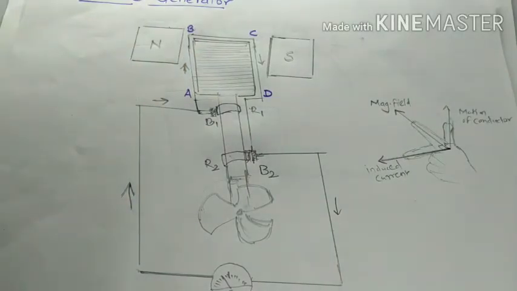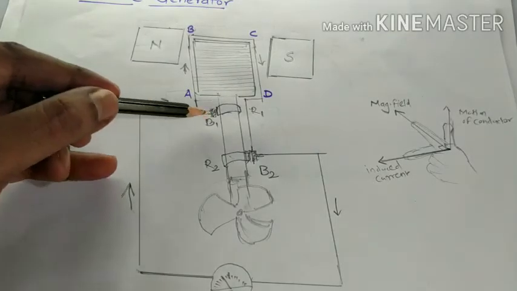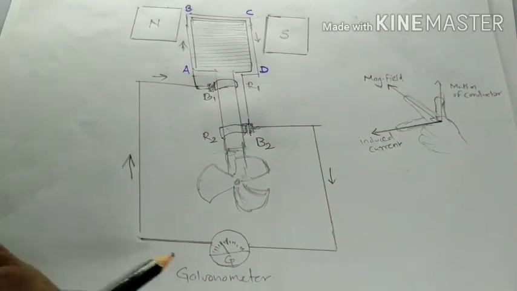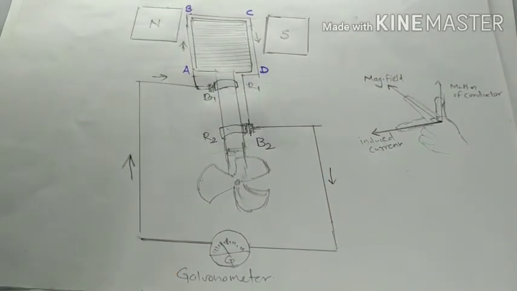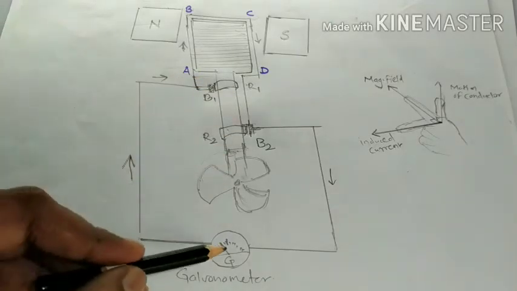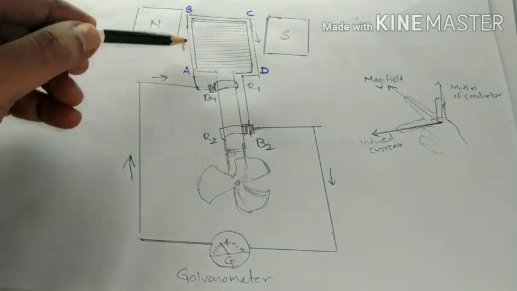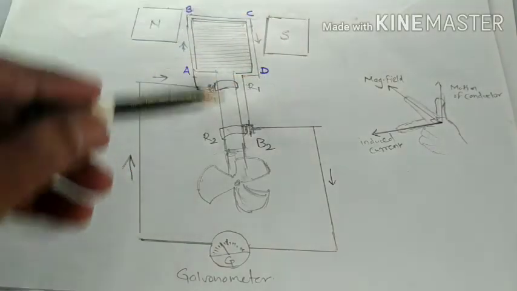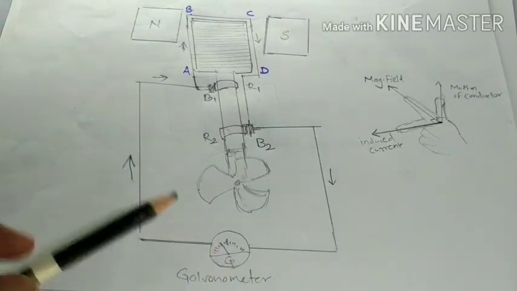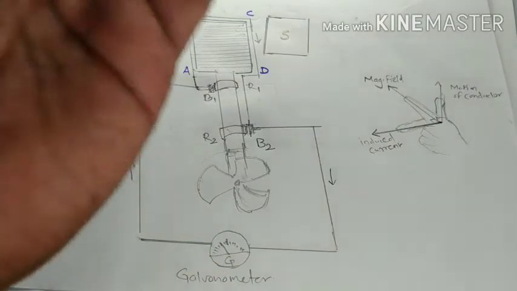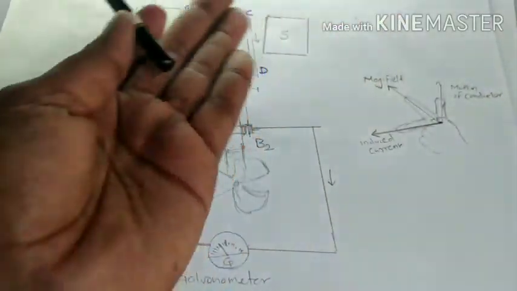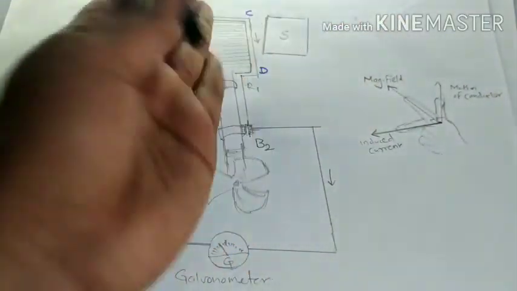ABCD starts rotating. The stationary carbon brushes B1 and B2 are connected to the galvanometer, which shows the direction of the current upon rotating the axle, left or right. If the rotation is in the clockwise direction A, B, C, D, then AB goes up and CD goes down. This is the clockwise movement.